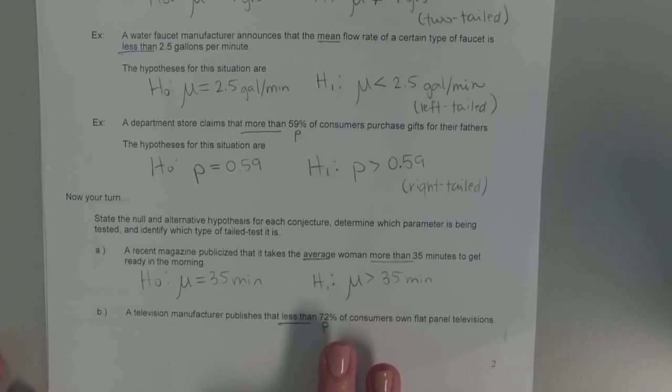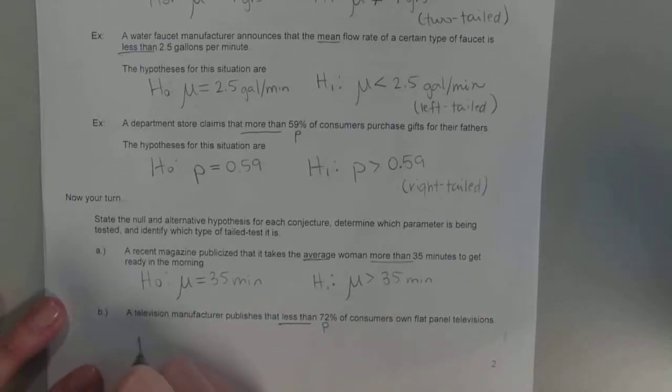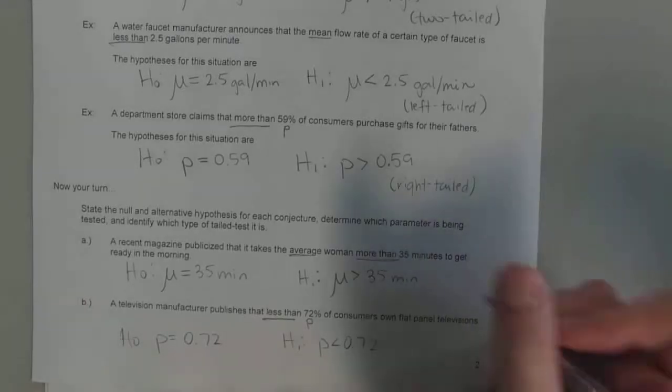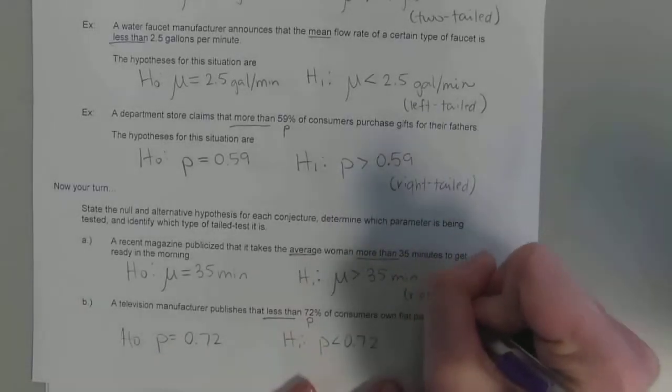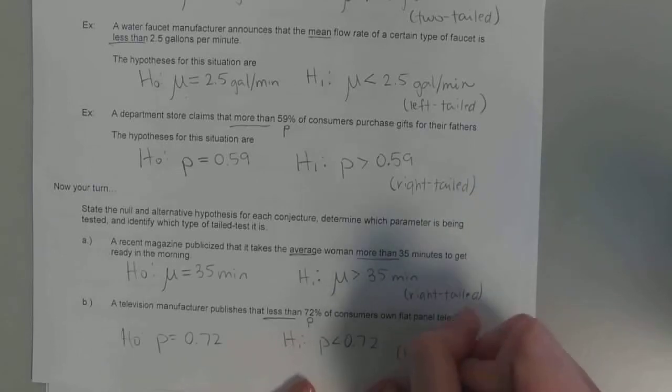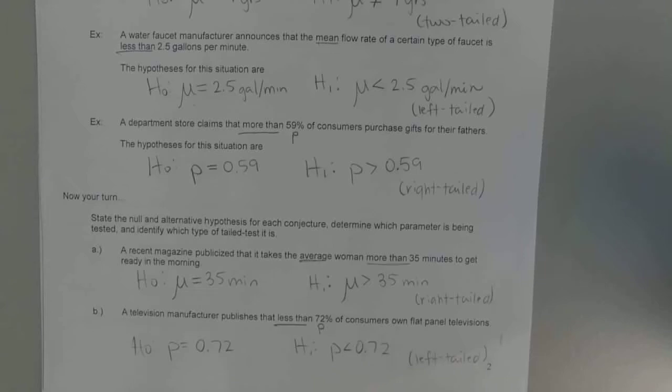So anytime you're given a percent, your parameter is just P, all right? So this is H naught, P equals the 72%, and H1, P is less than the 72. And I forgot to write up here, guys, this is a right-tailed test, and this is a left-tailed test. And again, the whole idea why we're pointing that out is because we're going to look for extreme values, either greater in the right tail or fewer in the left tail.